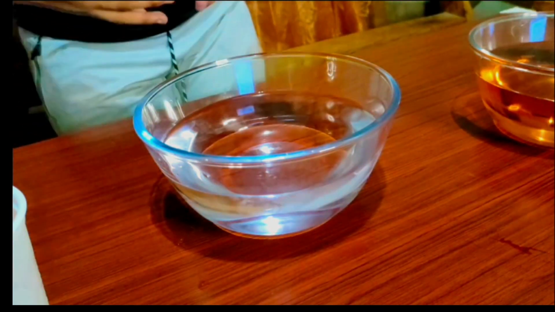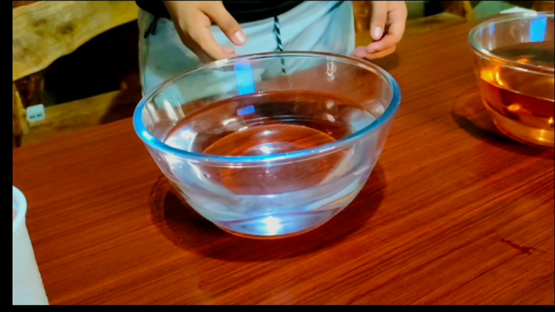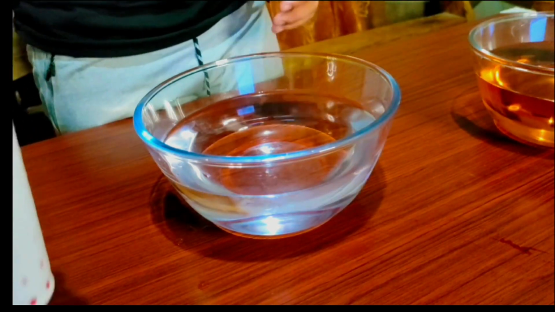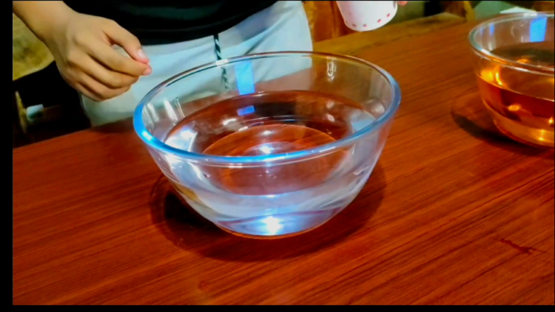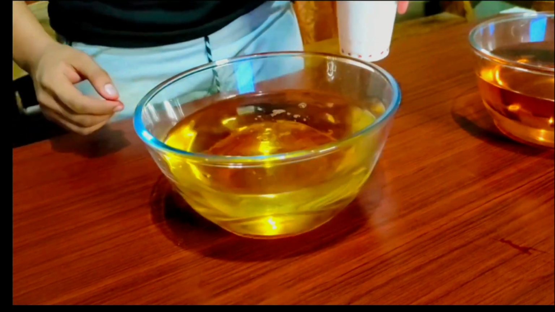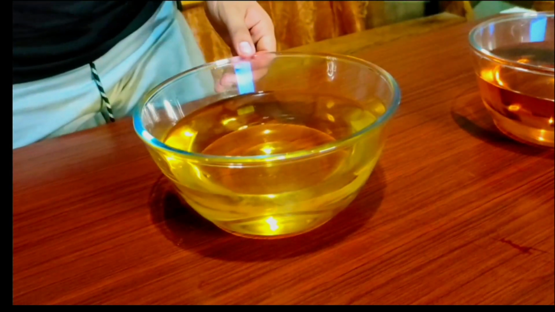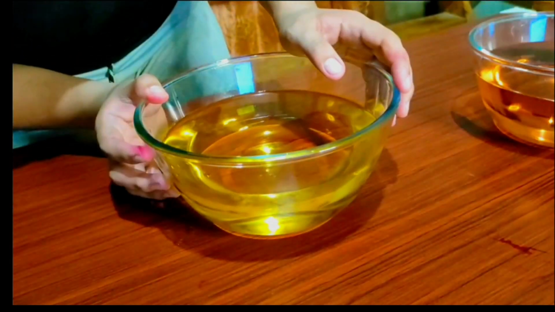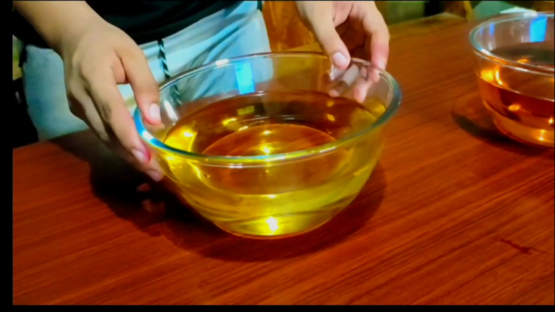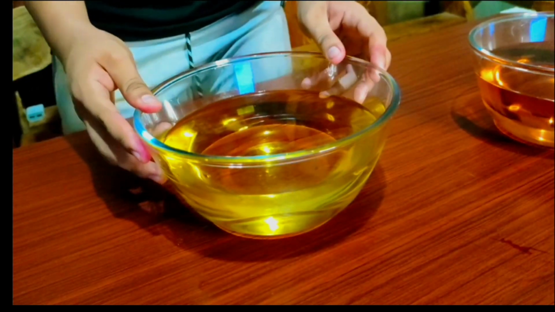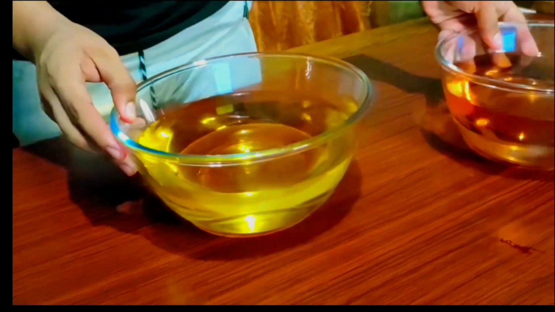Now, let's move on to the cold and hot water. First, the cold water. So we'll put this in the bowl. As you can see, the cold water is denser and will generally sink. The yellow water also spreads slower than the room temperature water.